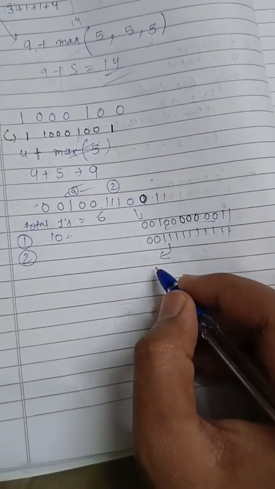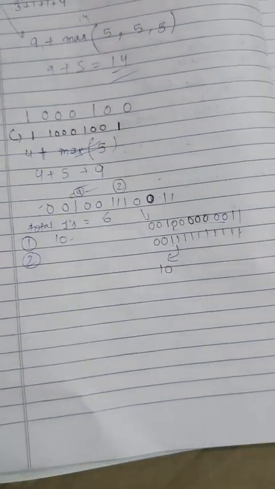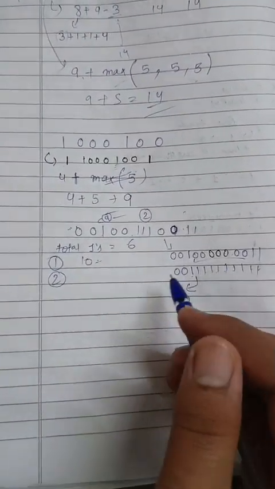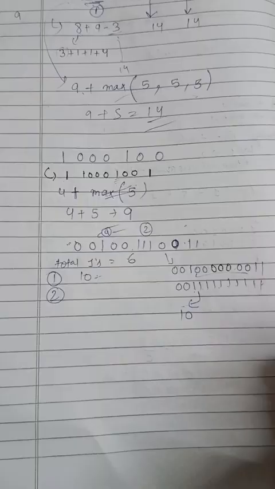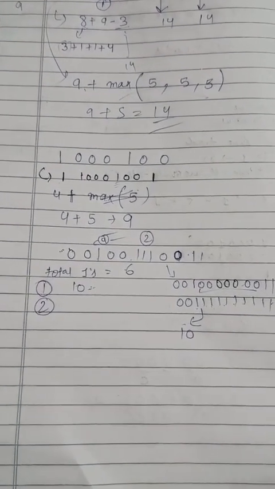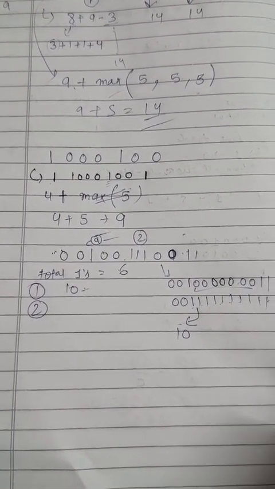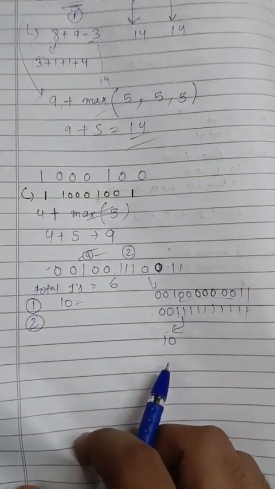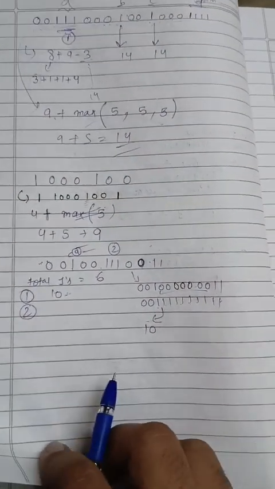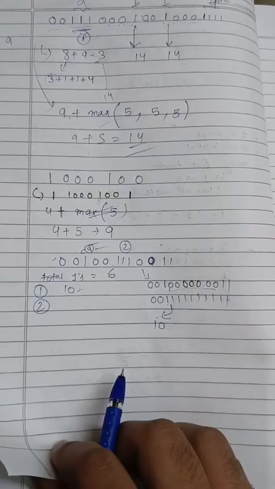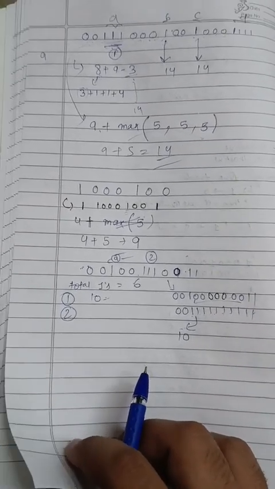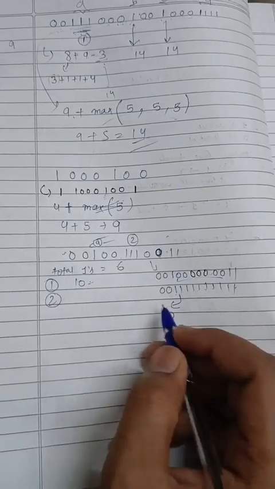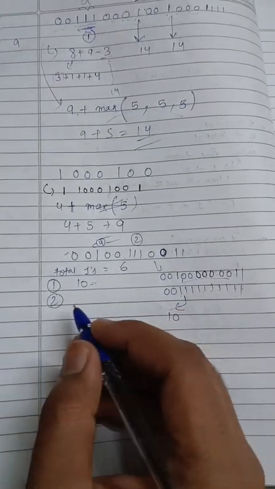How strange, it is again 10. I don't know what to say. Again the answer will be 10. All my test cases are getting equal. This is a coincidence, a strange coincidence. So okay, this was the brute force one.